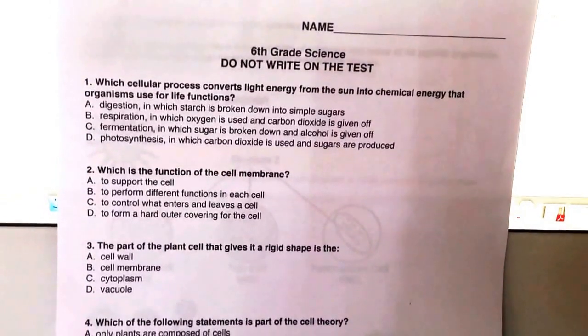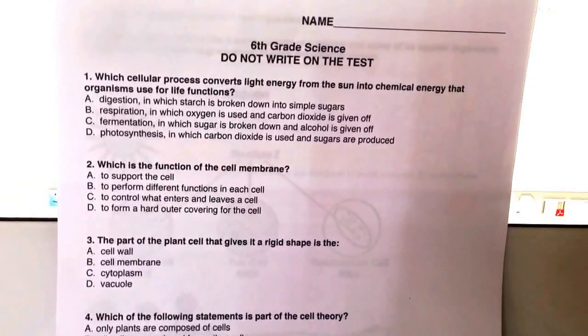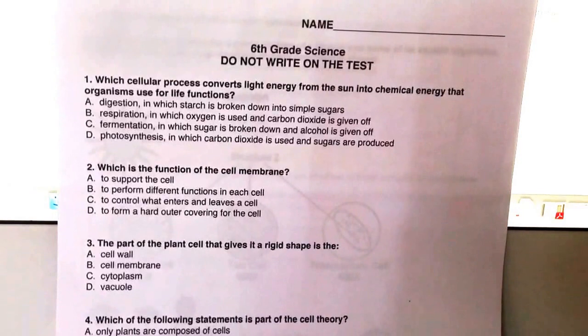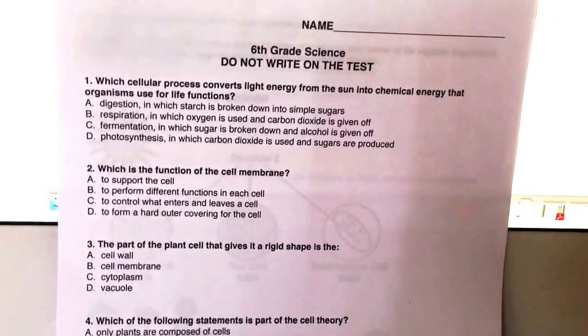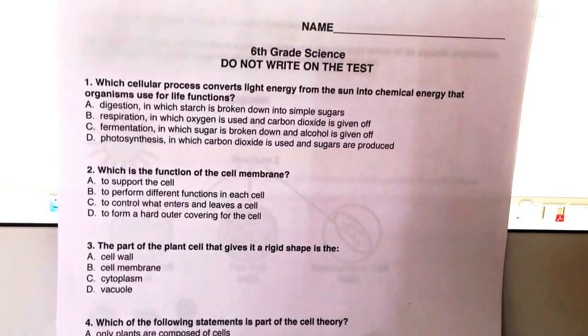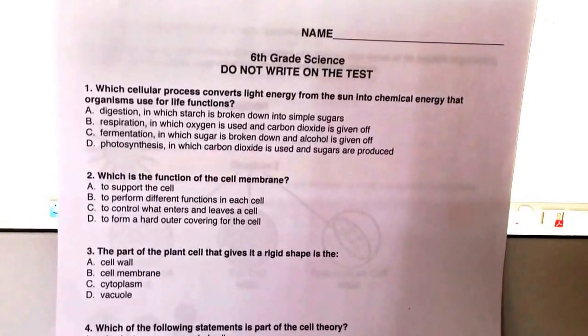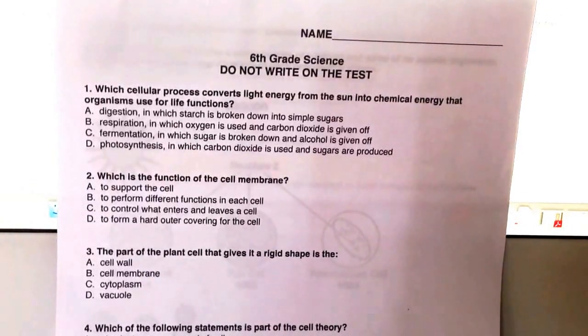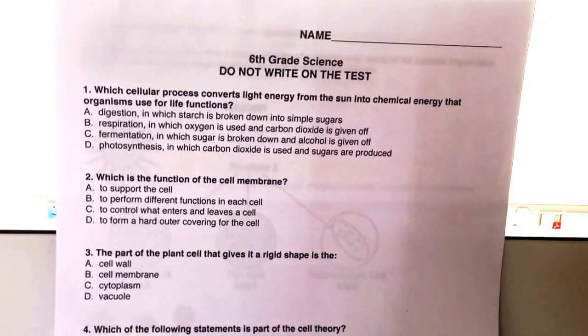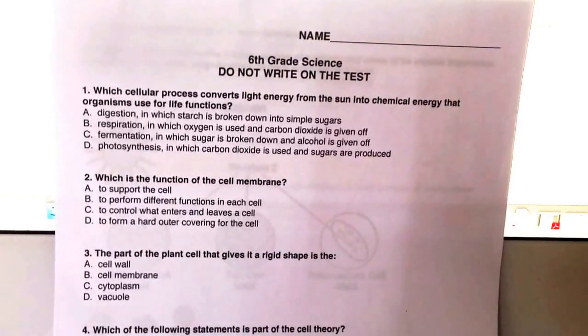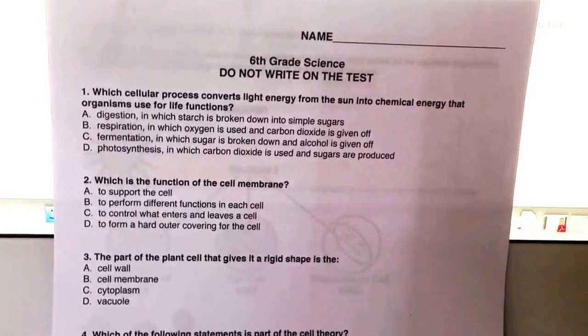Number 2. Which is the function of the cell membrane? A. To support the cell. B. To perform different functions in each cell. C. To control what enters and leaves a cell. Or D. To form a hard outer covering for the cell.